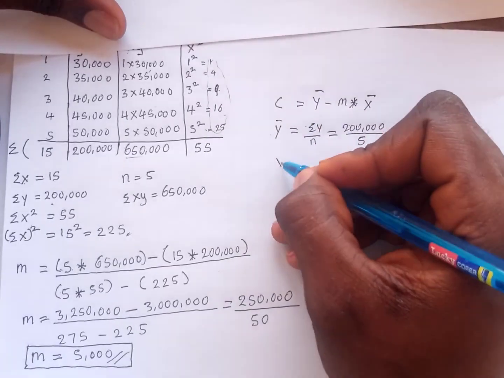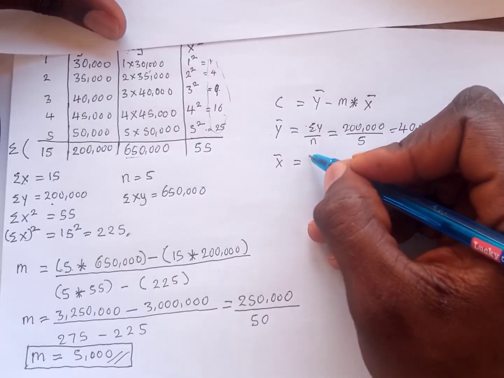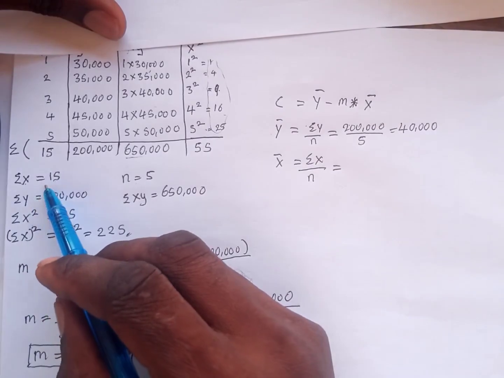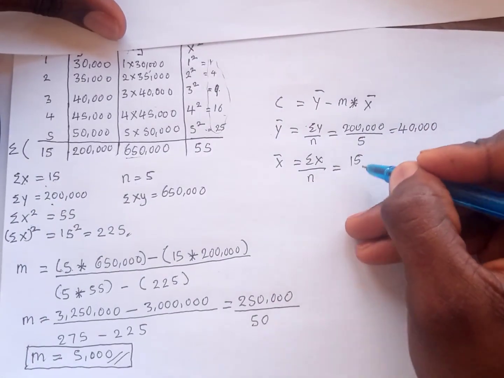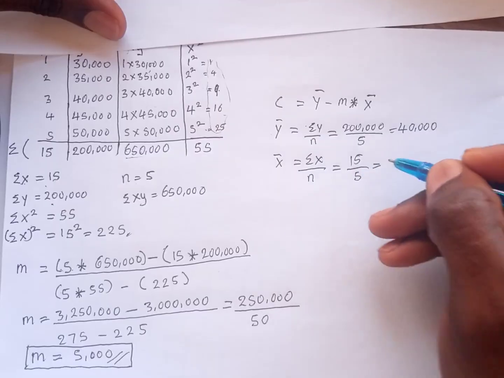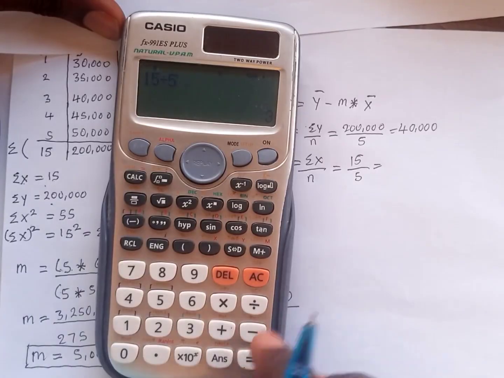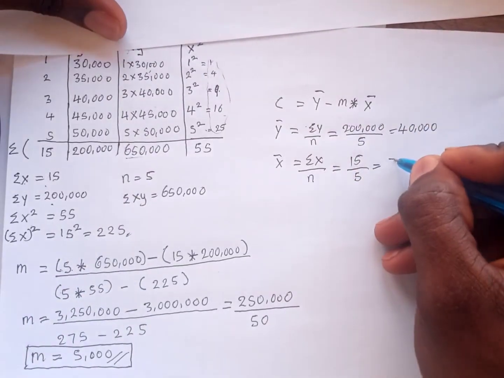And x bar is the summation of x divided by n, which is 15 divided by 5, that should give us 3.